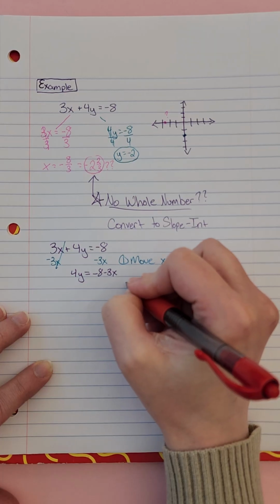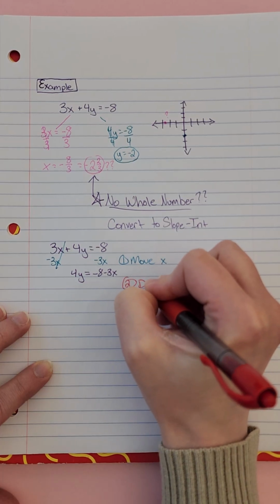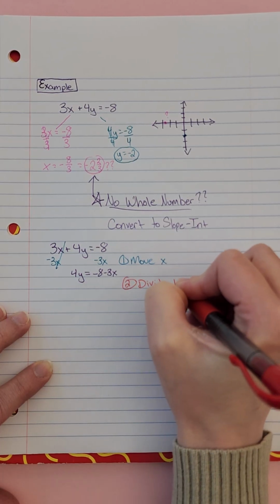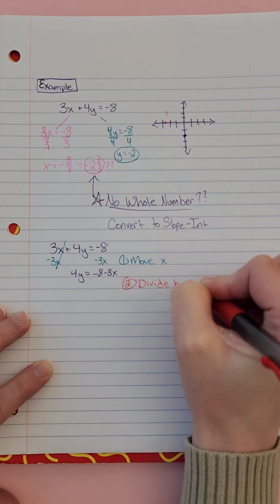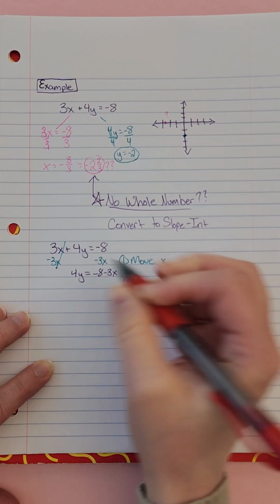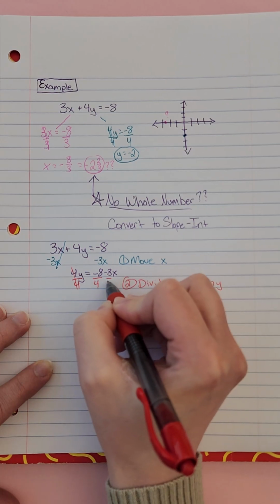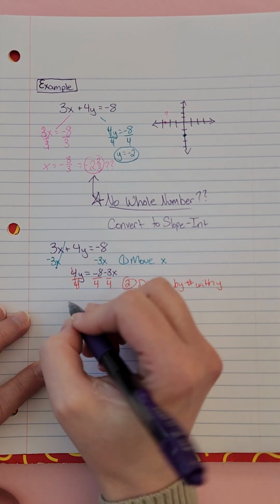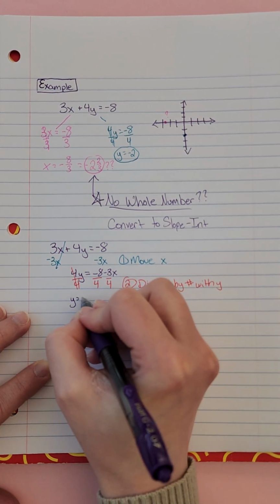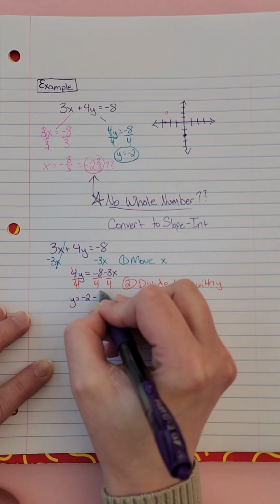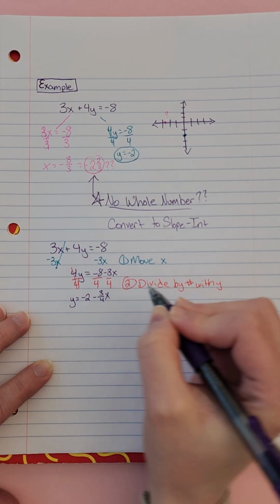My second step is divide by the number with y. In that case, it's 4. Divide everything by 4. Y equals negative 2 minus 3 over 4x.